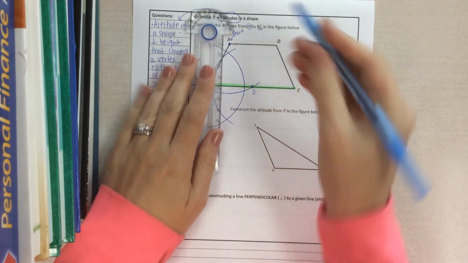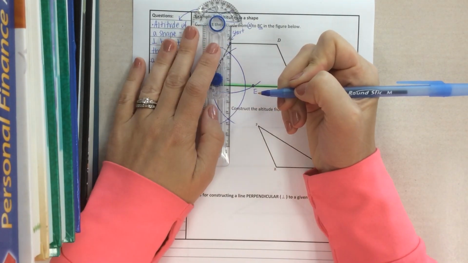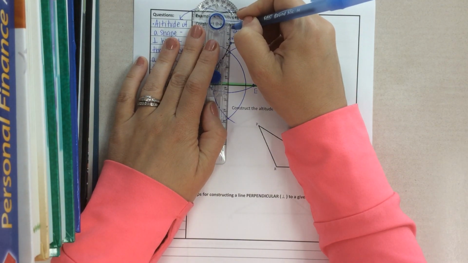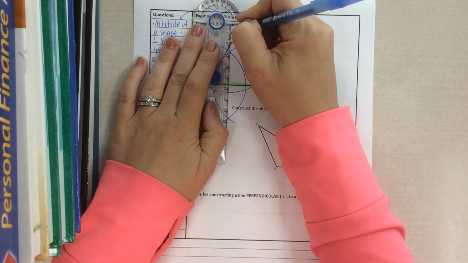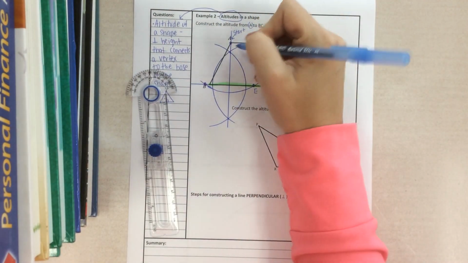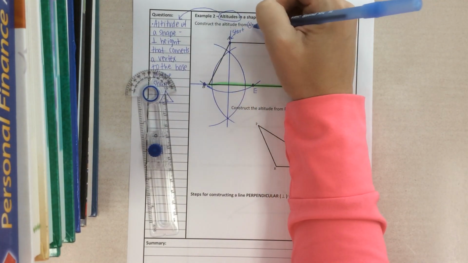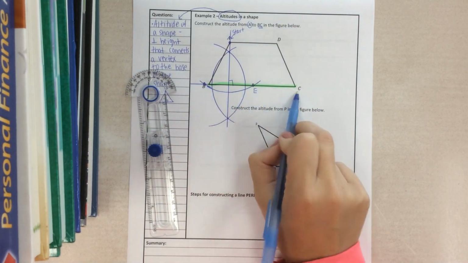And now this time when I connect my top and bottom intersection of those arcs, I'm going to want to extend it so that it goes through point A. So I'm going to line up all 3 dots, A, the top and bottom intersection point, and connect them. Okay, so now if I connect them perfectly, you see they go through point A at the top, which is what our goal was, from A, and it makes a perpendicular line with the base BC.